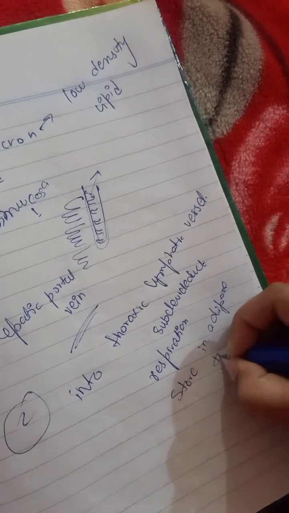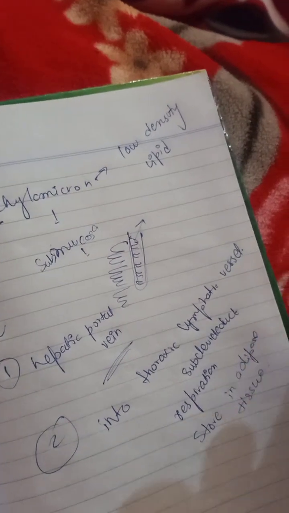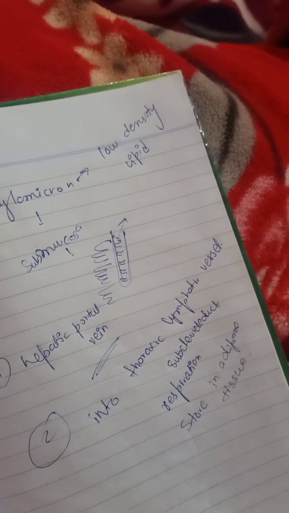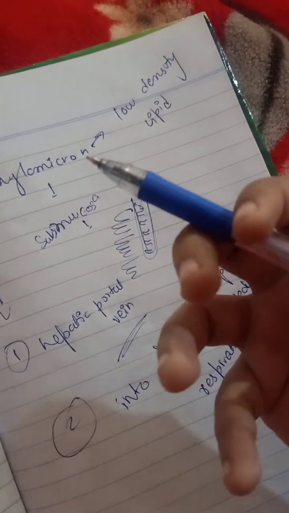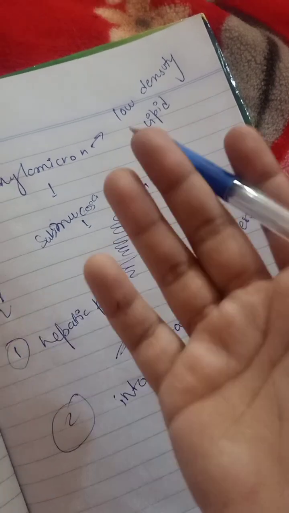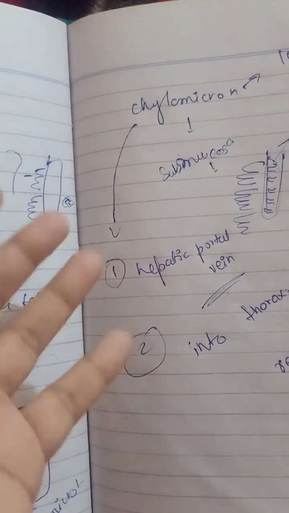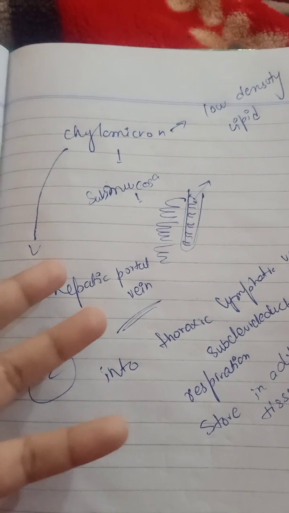Okay, that will be stored in the skin. If it is moving into the liver, then it will be broken down by lipase. Lipase is the enzyme through which the fatty acids are broken down, and through that it can easily get absorbed.